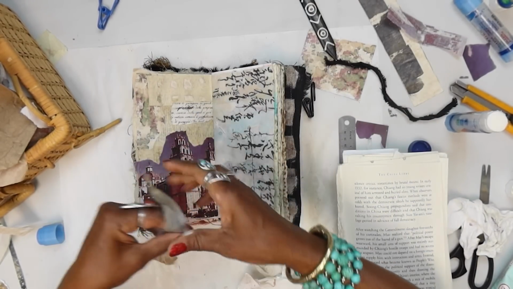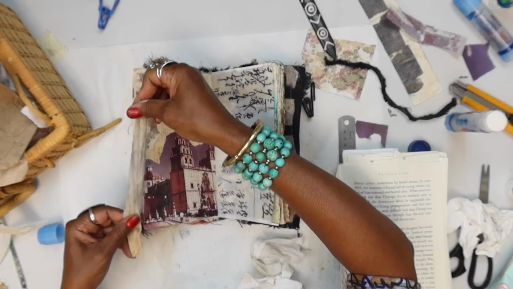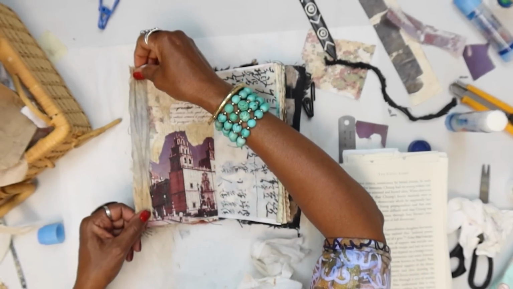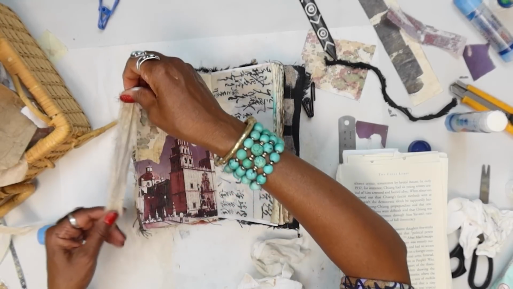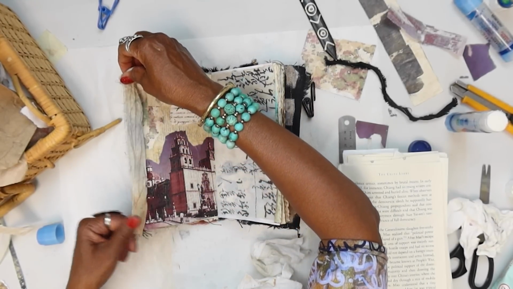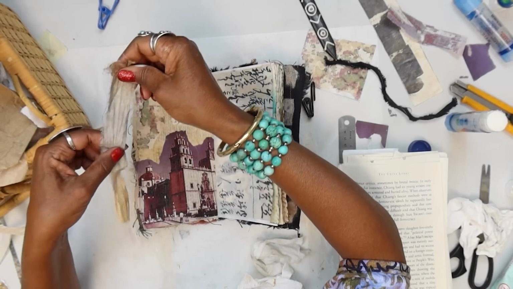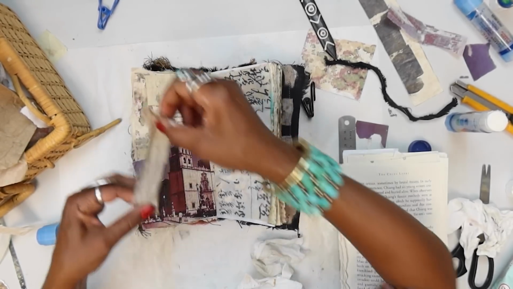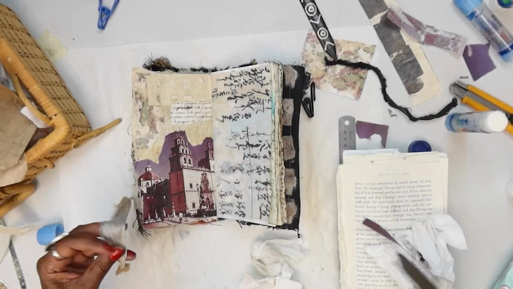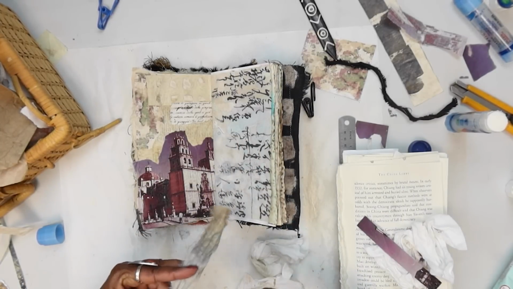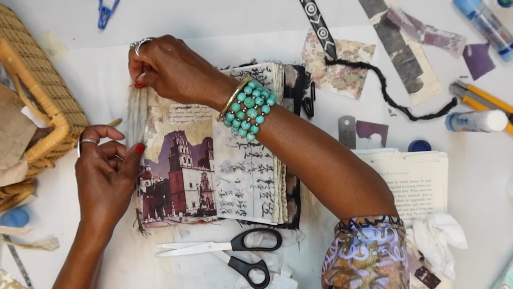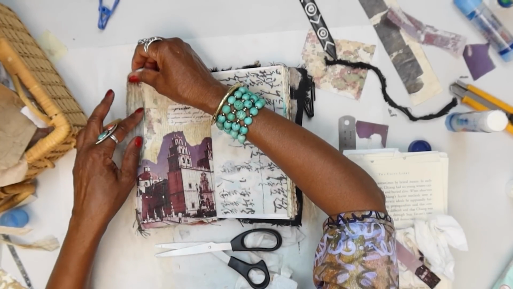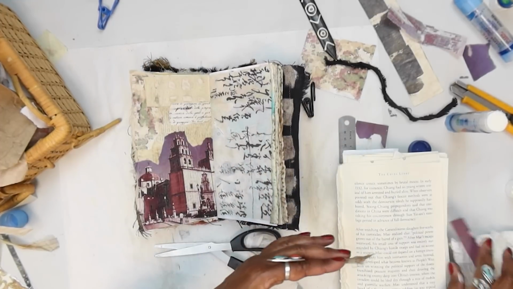And I did see this. There was something about this I really liked. I almost feel like I want to just add it as a piece, not coming all the way down, but almost like a tab off the edge there.